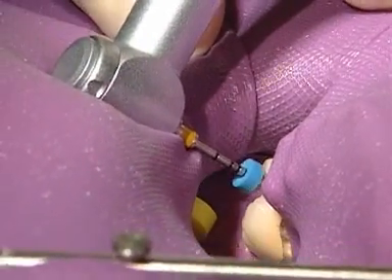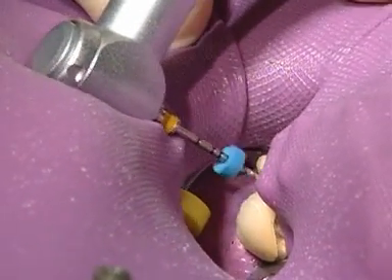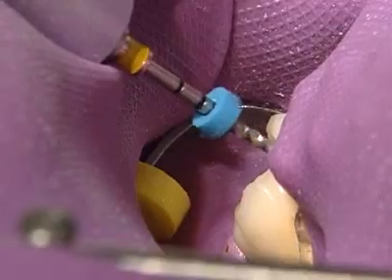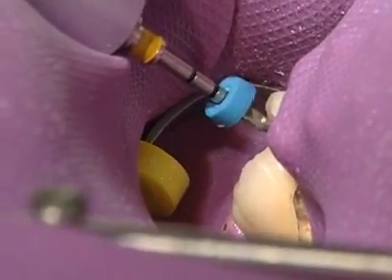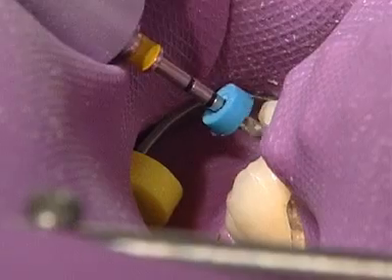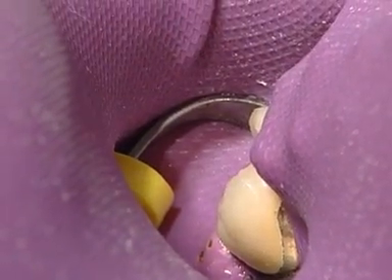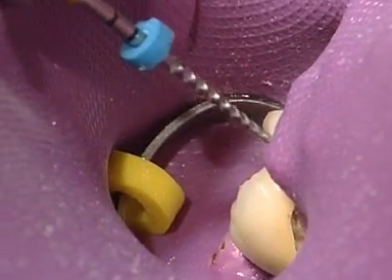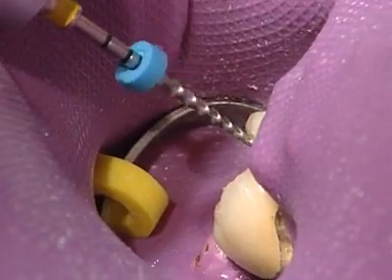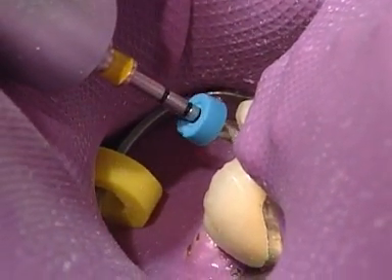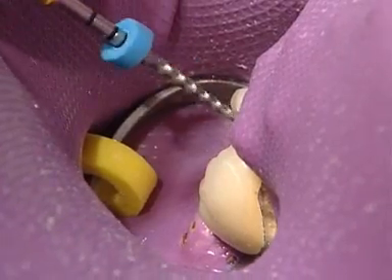Preparation is continued with the 0620. With the auto-stop reverse function, the unit automatically rotates in reverse direction when the programmed torque limit is reached. If a file is blocked, it oscillates between forward and reverse rotation until the file is released, an additional measure against instrument fracture.